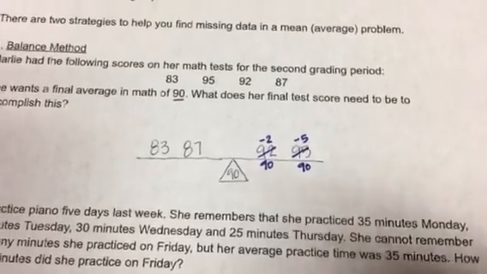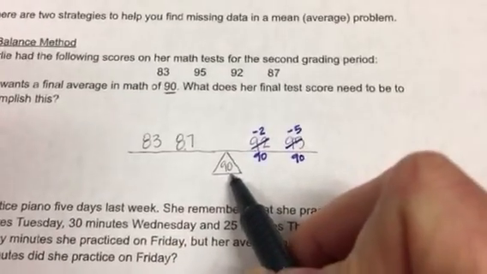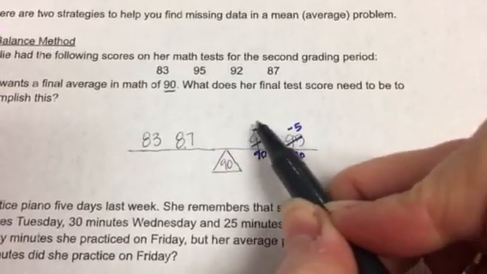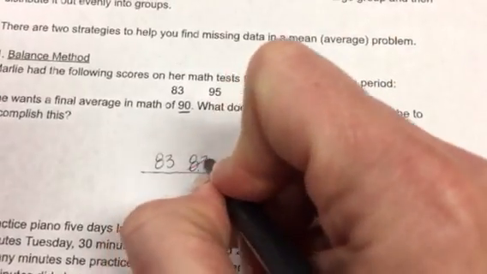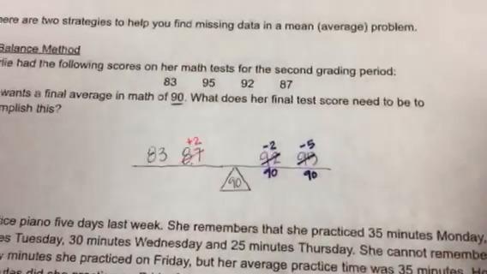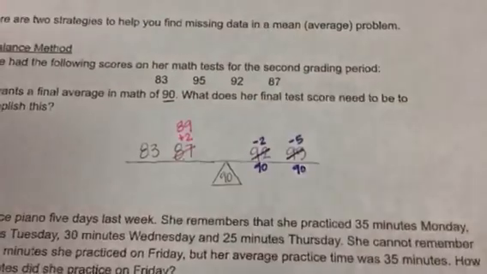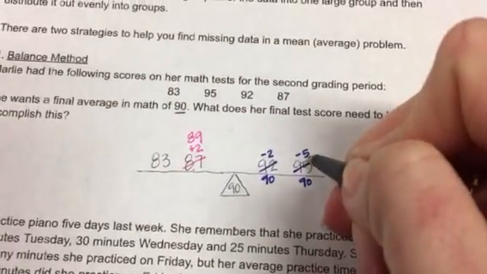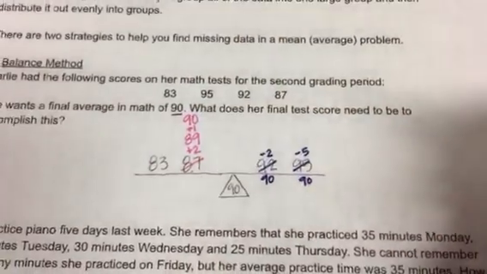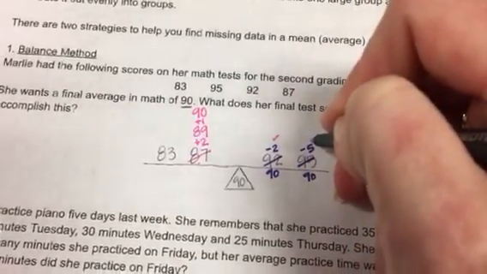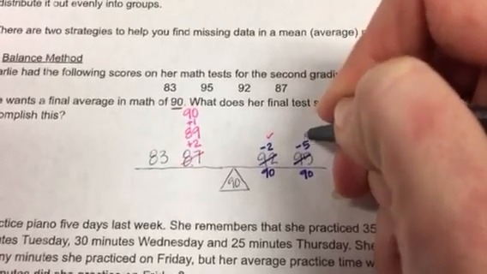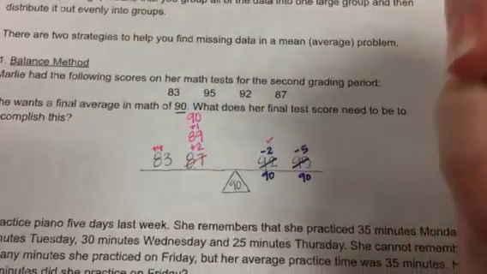Now on the other end, these are not quite up to 90. So what I'm going to do is take some of these numbers that I took from here and add them to this. So I'm going to take these two and add 2, and that makes that an 89. I'm going to take this 5 and add 1 to that one to make it a 90. So now this one balances with these. I've used this one and I've used 1 of this one. So I have 4 left. So I'm going to add those other 4 right here, and that makes this an 87.